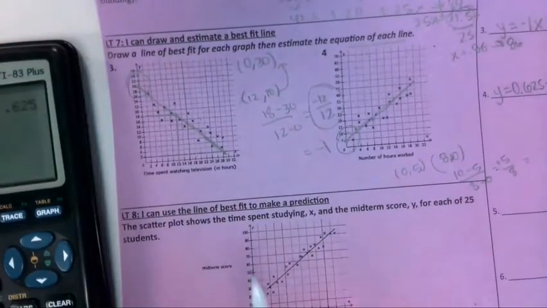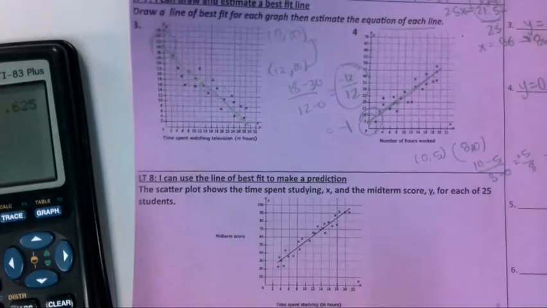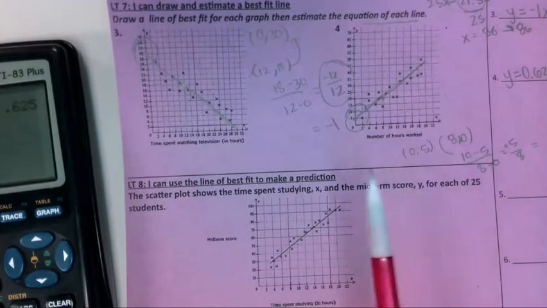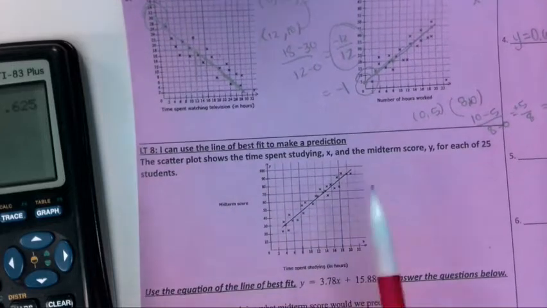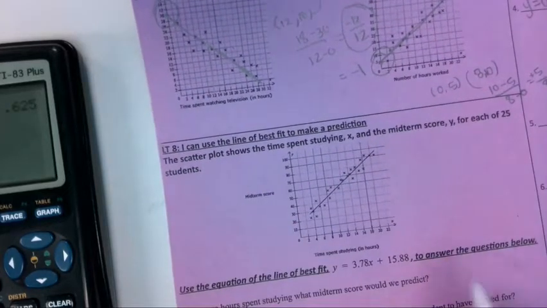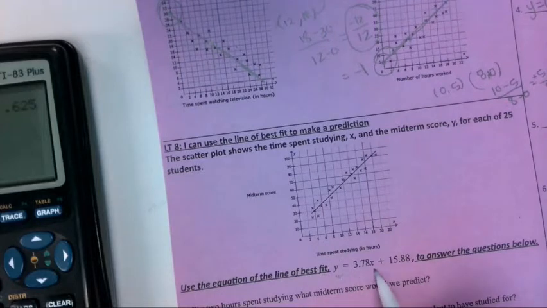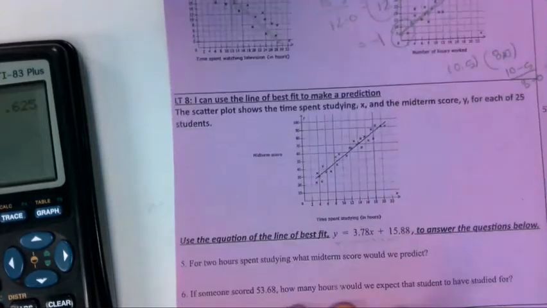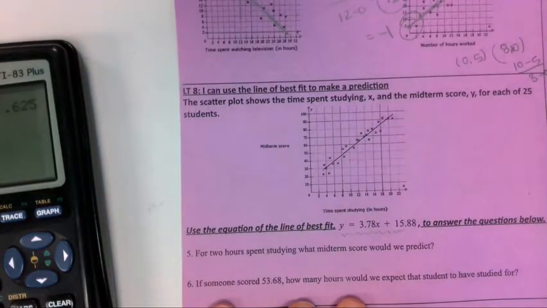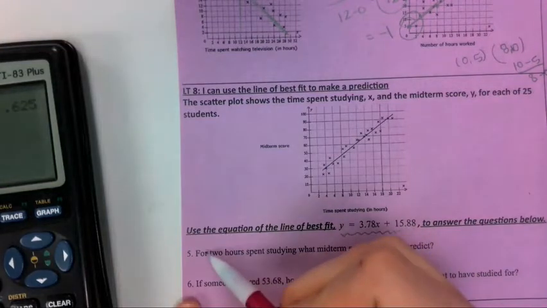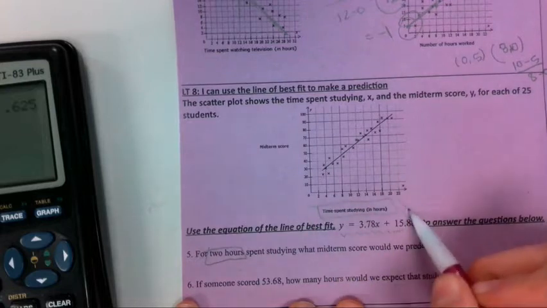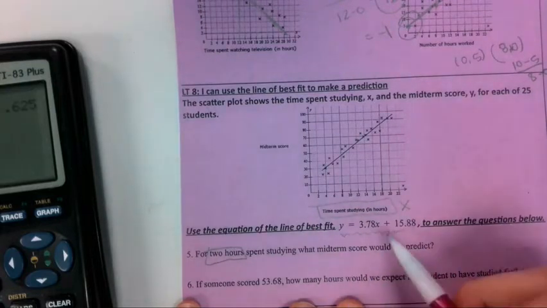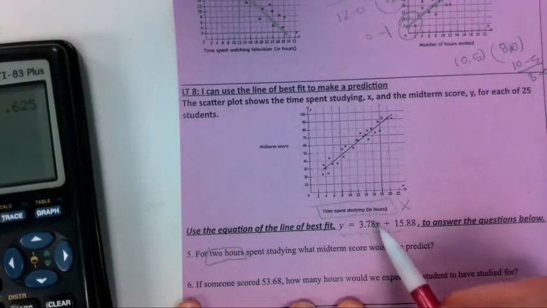Alright. Using the scatter plot below, it shows time spent studying x and a midterm score y for 25 students. So I've got 25 dots. This is the best fit line, and I'm going to use it to answer my questions below. For 2 hours spent studying, what is the midterm score? So for 2 hours studying, remember hours studying is my x variable. Now I want an exact answer. I don't want to just kind of guess where it is.